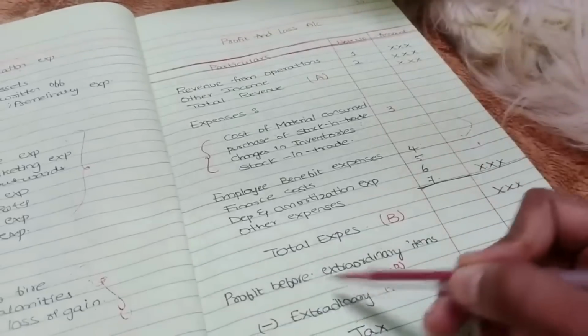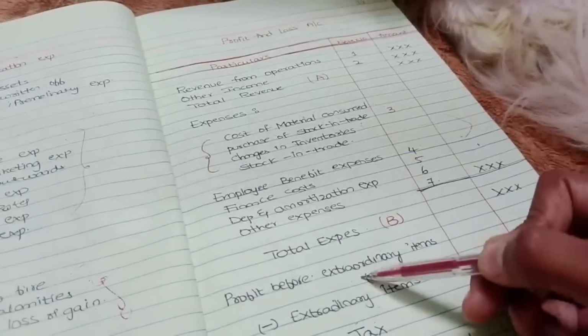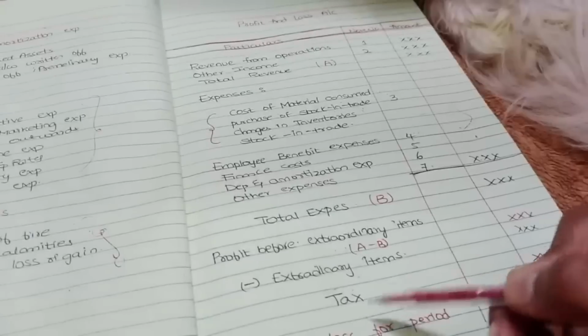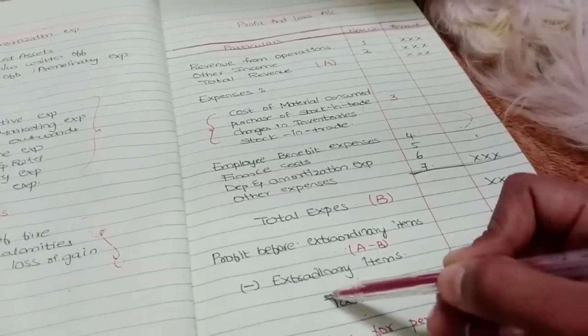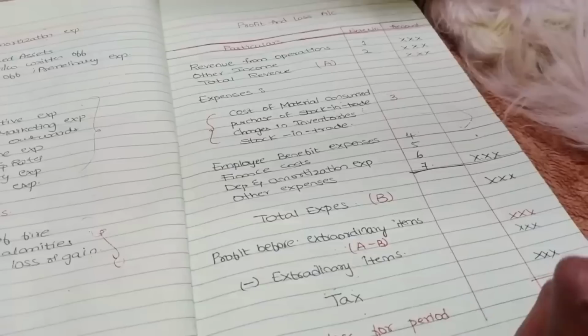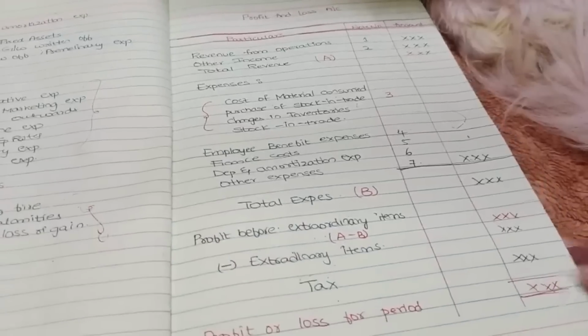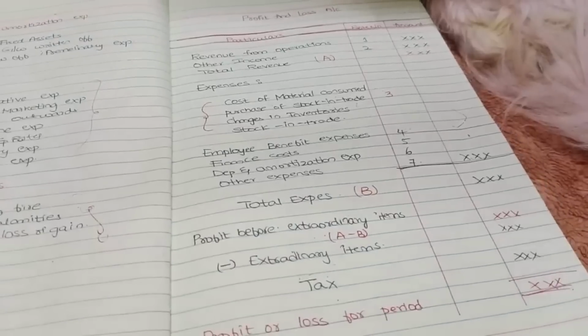After profit before extraordinary items, we need to deduct it from that amount. After deducting, if they have any tax like income tax, current tax, deferred tax, we need to minus, then we will get profit or loss account. That's simple. I think that P&L account pro forma, you are perfect.